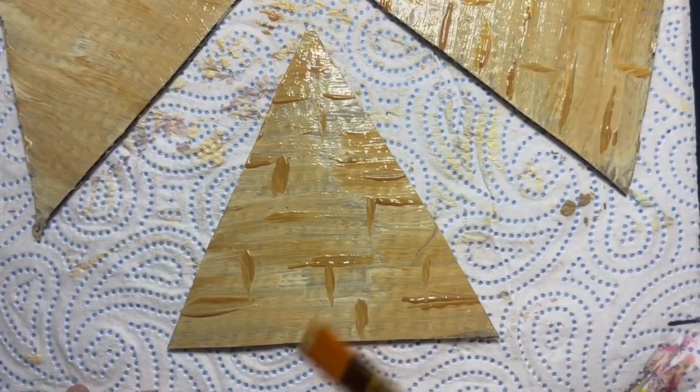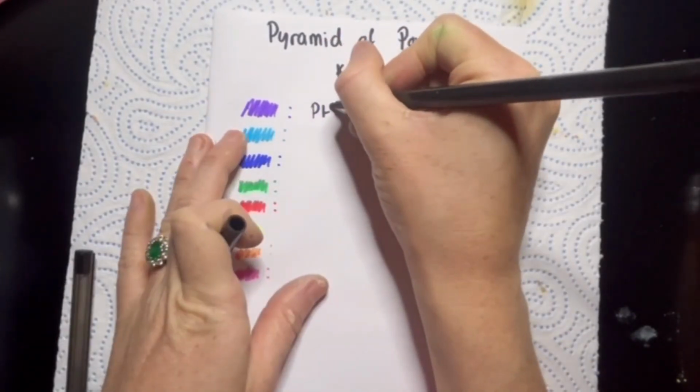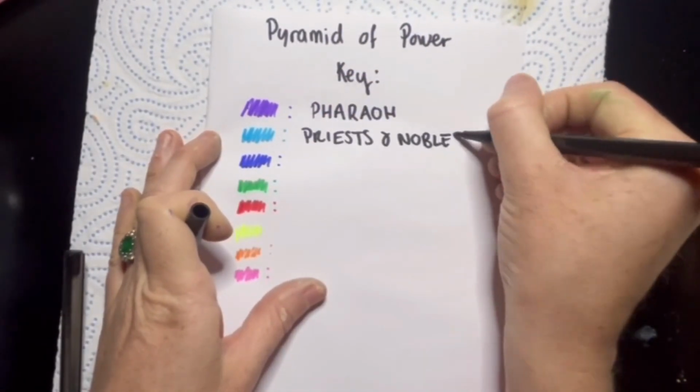You can try out this effect on 3 of your triangles, but don't forget to save one for showing the social hierarchy in ancient Egypt.